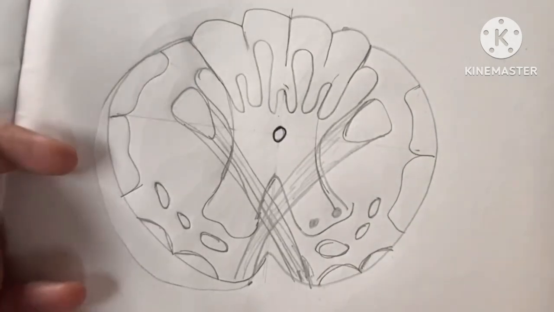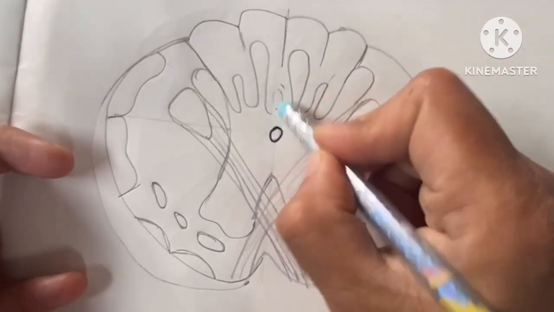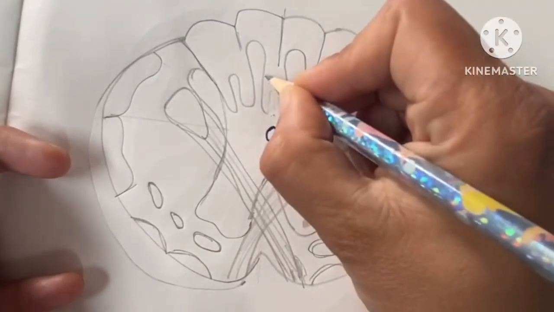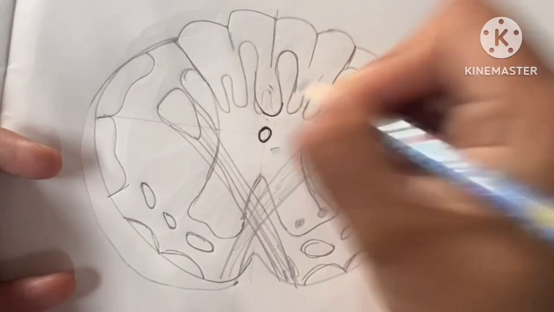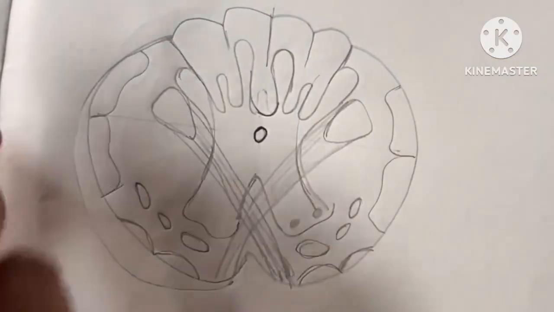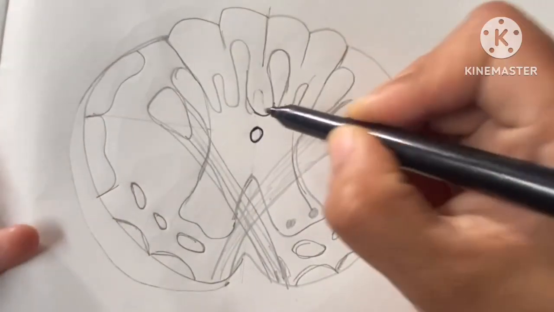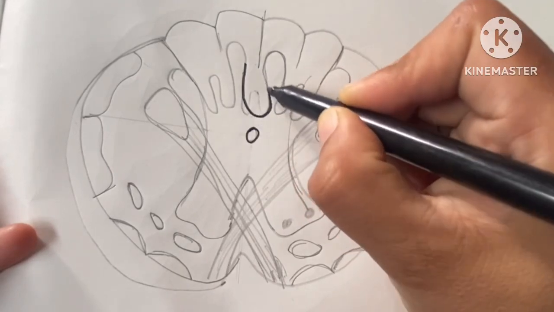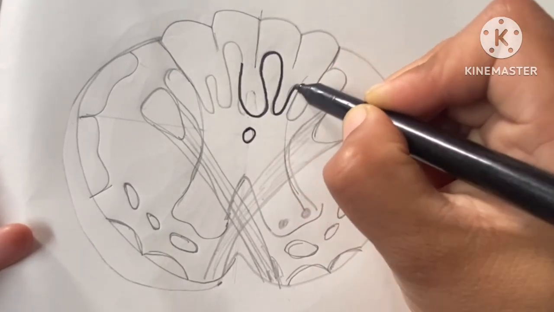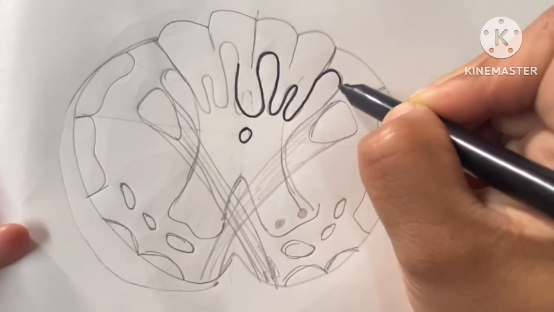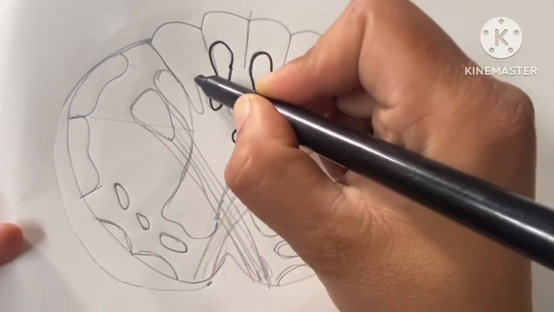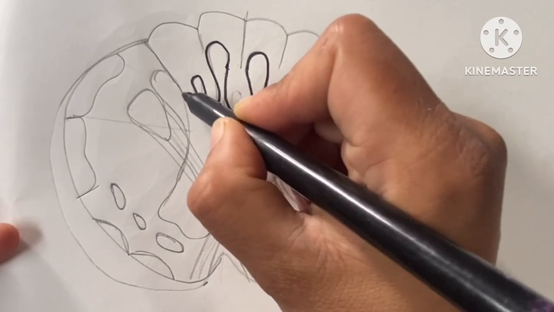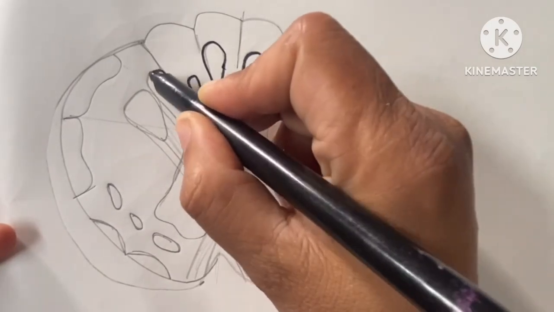Central grey matter. So the posterior extension of the central grey matter is the nucleus gracilis, nucleus cuneatus, and spinal nucleus.